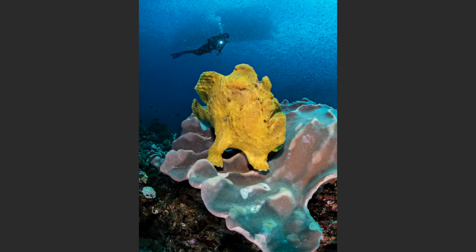This is a giant frogfish with my wife modelling behind. I quite like the fact there's a boat at the top of this picture as well. It adds a few extra layers, the fish in the water column. And I like the angle of the leather coral that it's sitting on, the way it produces a diagonal down to the bottom of the frame. So I find this quite a nicely balanced picture.